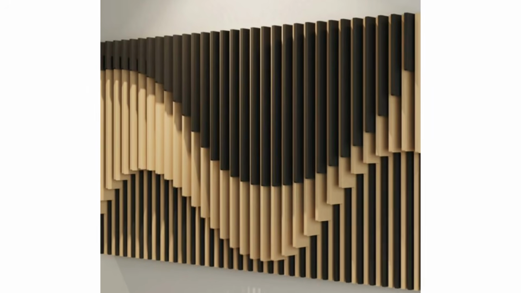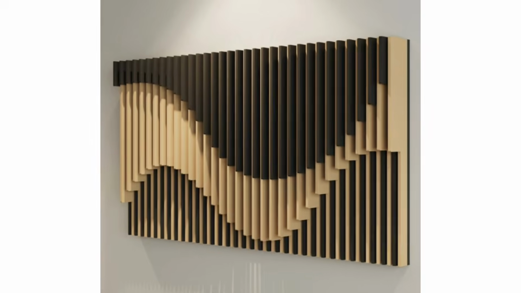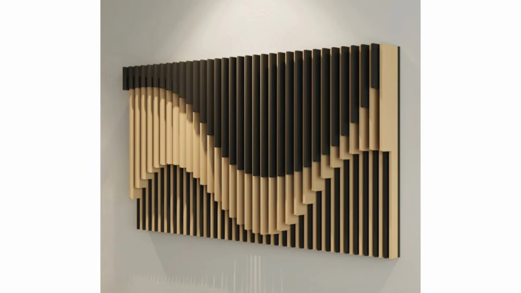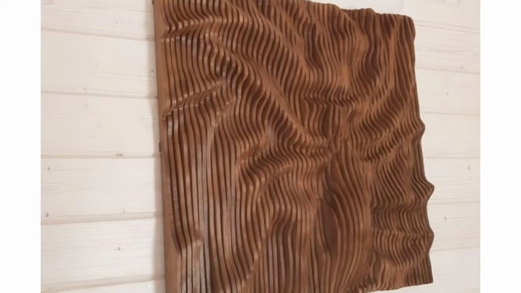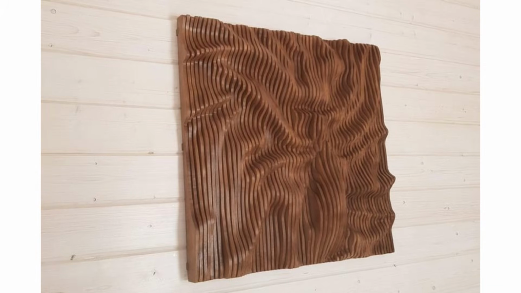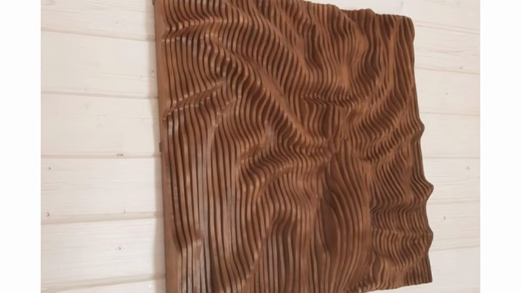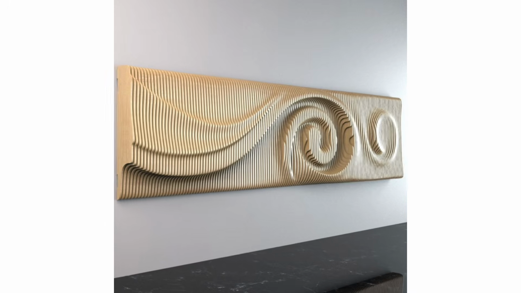The flowing wave. These designs simulate the movement of water. They are perfect for living rooms where you want to evoke a sense of calm and fluidity. The topological map. These pieces resemble the contour lines on a topographical map, representing high and low elevation. They offer a more structured, almost scientific aesthetic that looks brilliant in a modern office or a library.